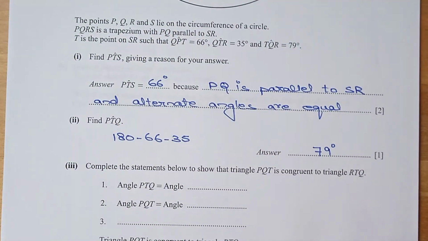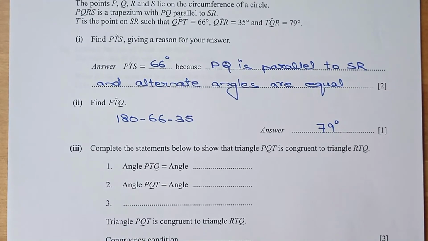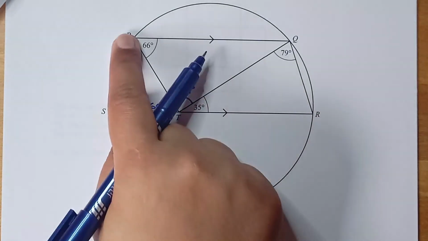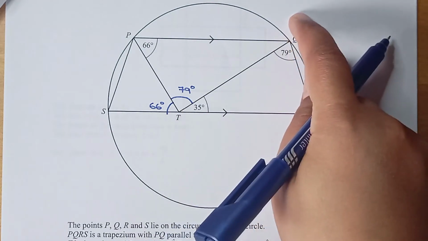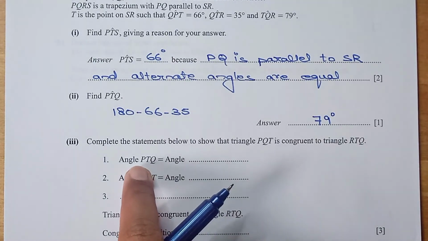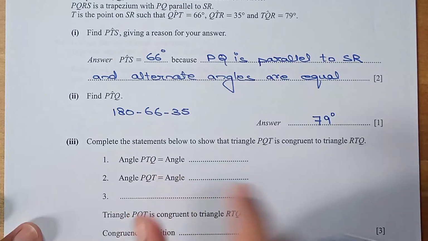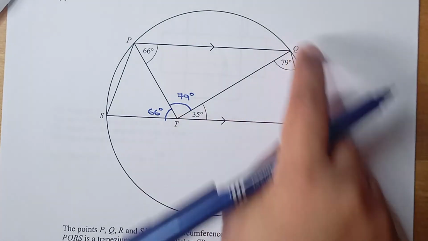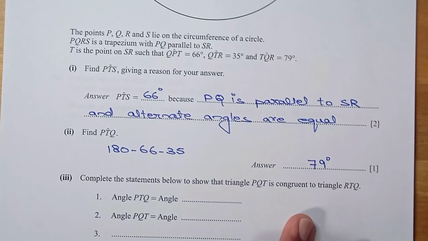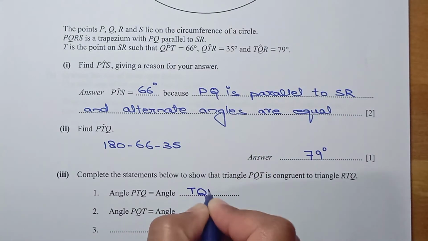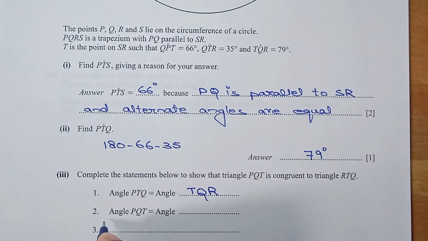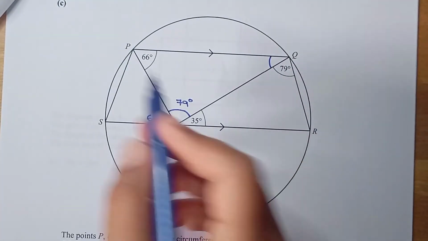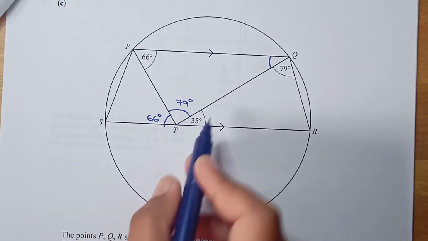Now for the third part, complete the statements below to show that the triangle PQT is congruent to the triangle RTQ. PQT and RTQ. So these two angles are congruent. Okay, so the first statement is angle PTQ is equal to what angle? PTQ is equal to the angle TQR, 79. Now for the second statement, angle PQT is equal to what angle? So the angle PQT is equal to this angle 35.